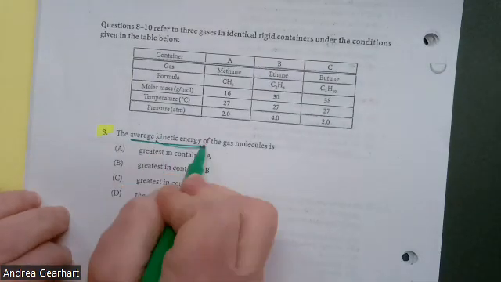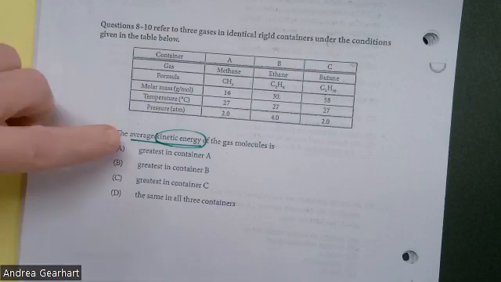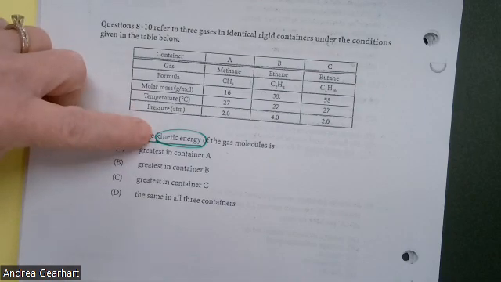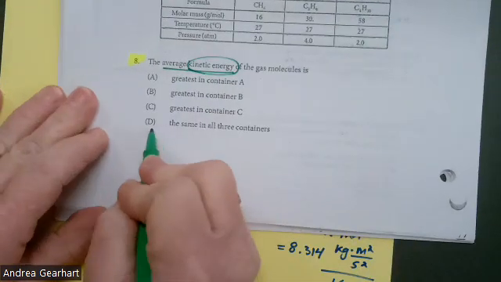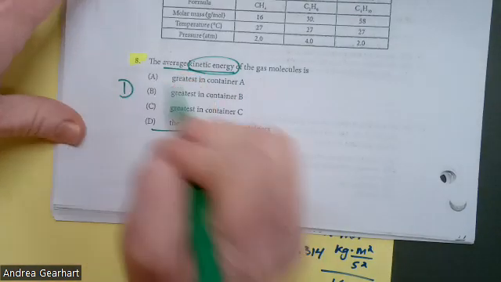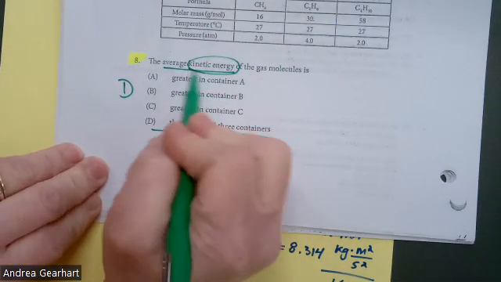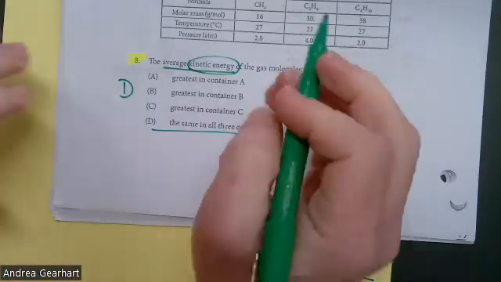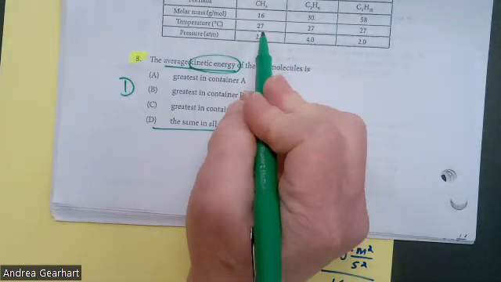If we're asked about kinetic energy regarding gases, average kinetic energy is temperature. They are all at the same temperature, so they all have the same average kinetic energy. Now, that doesn't mean all the same speed, all the same mass. But if the temperature is the same, all the same kinetic energies. And then if any were higher, that would be the one.